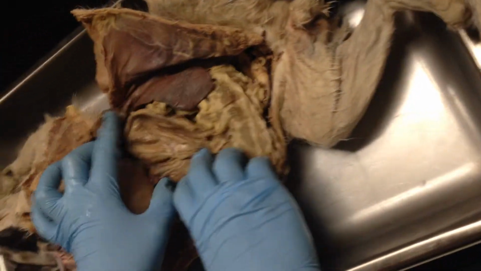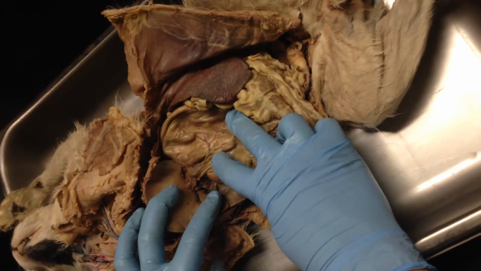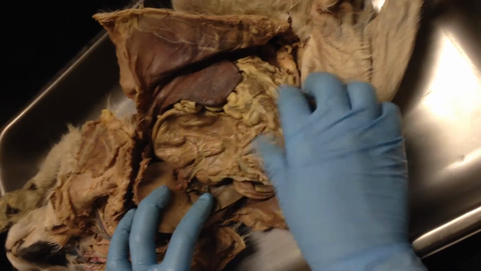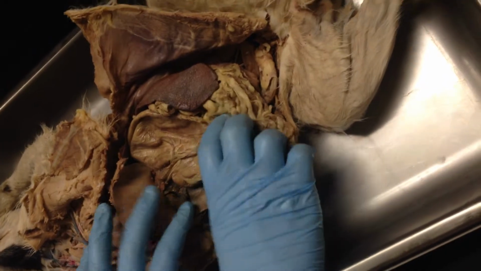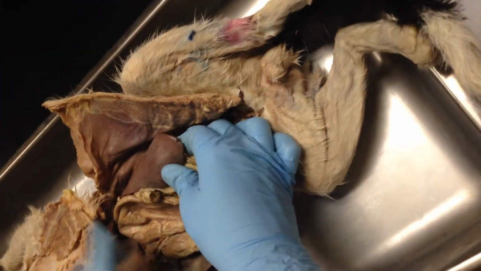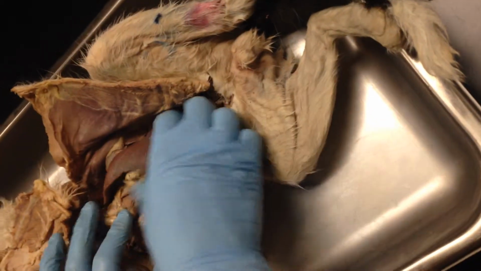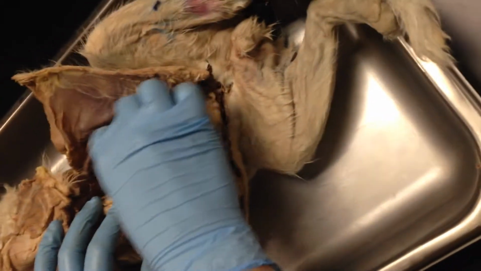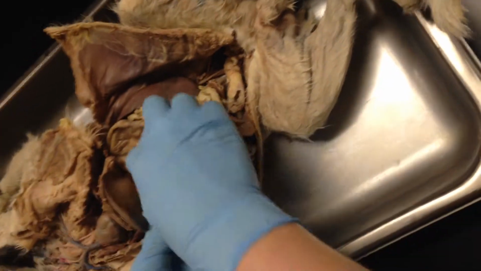On the lesser curvature of the stomach, right here, all of this fat tissue embedded in the lesser curvature, that would be the lesser omentum. Greater omentum attached to the greater curvature, lesser omentum attached to the lesser curvature. Here on the left-hand side of the abdominopelvic cavity, this large organ that kind of runs parallel with the spine almost, this long organ, this is the spleen. This is the spleen.